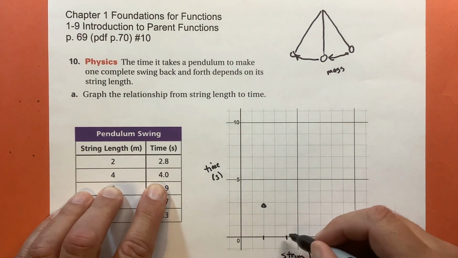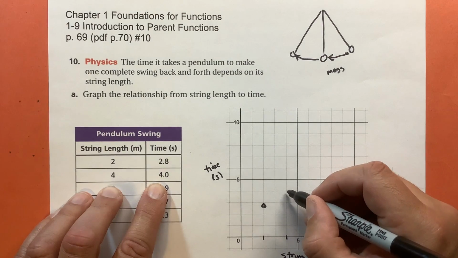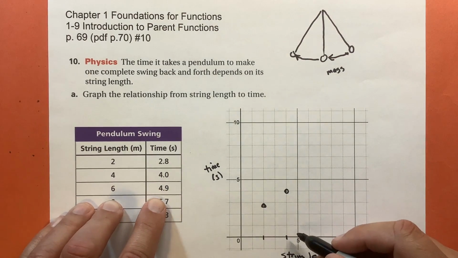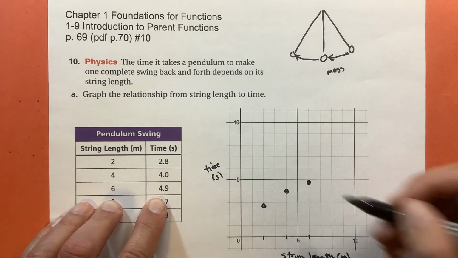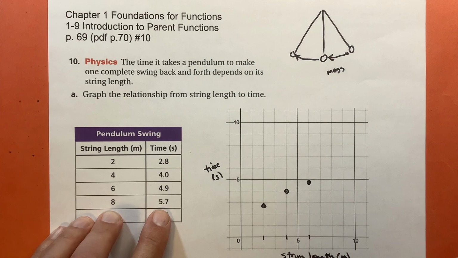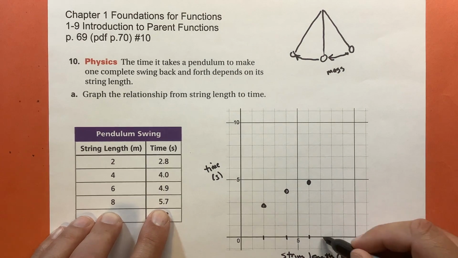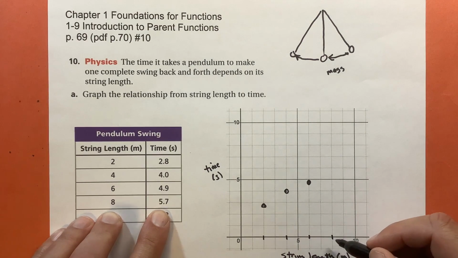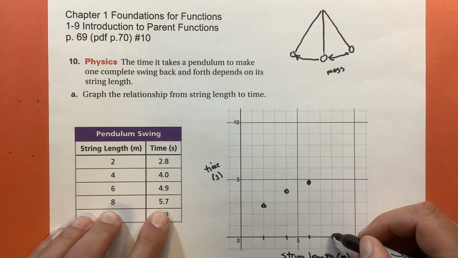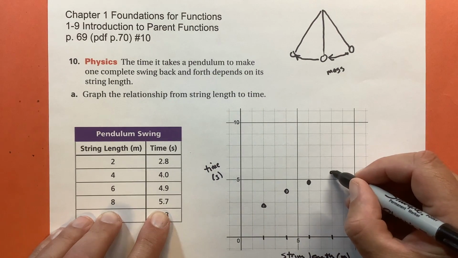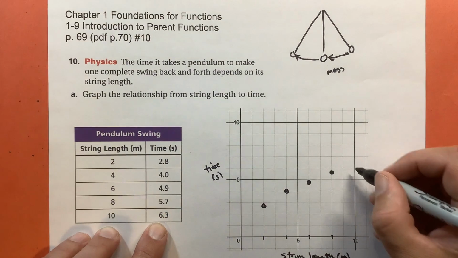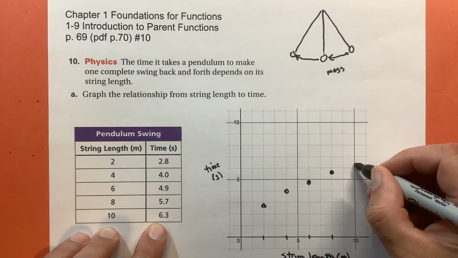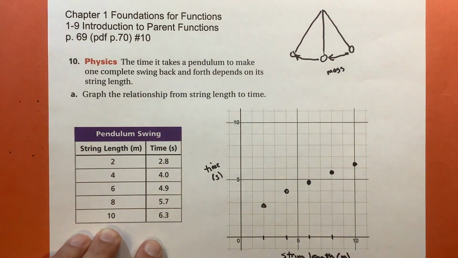4 meters is going to be, looks like 4.0. So that's going to be right here. 6 meters is going to be 4.9. Here's 6. 4.9 is just below 5. 8 meters, here's 6, 7, 8, will be 5.7, which is just below 6, about right here. And 10 meters will be 6.3, which is just above 6.